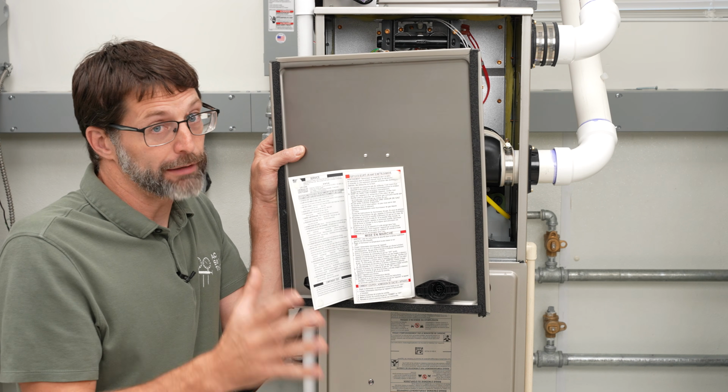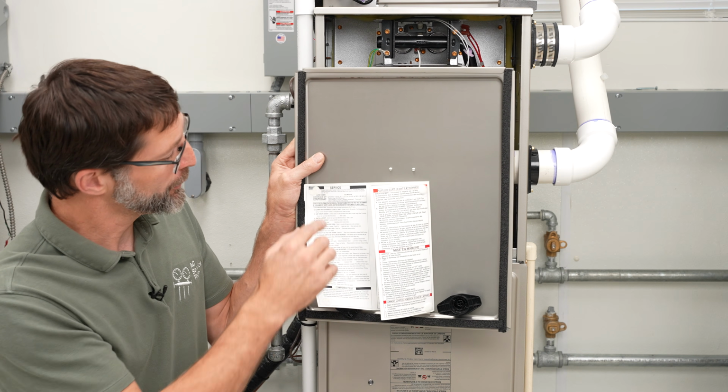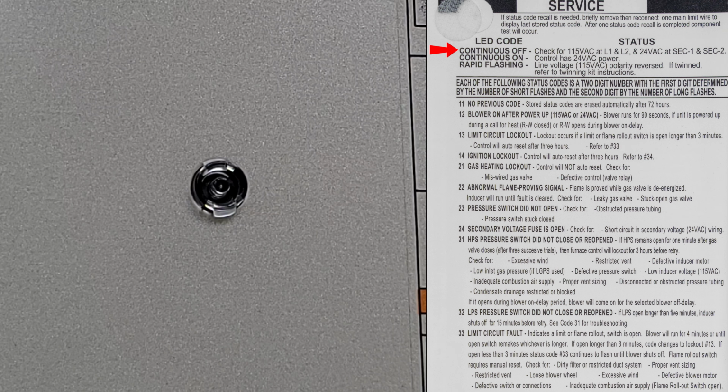Now, you're also going to have to do troubleshooting because it's only going to point you in the direction of the possible problem. We're going to start from the top down. With the LED code, when we have continuous off, that means that there's no LED light here, and so we don't have power to the furnace, or we don't have power to or out of the transformer. So I'm going to show some of the test points for measuring that.